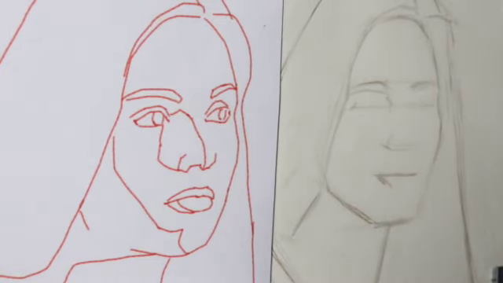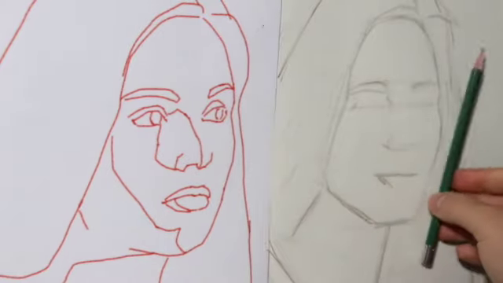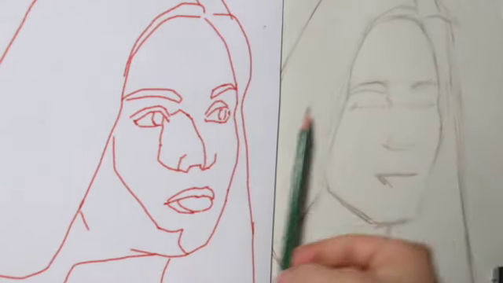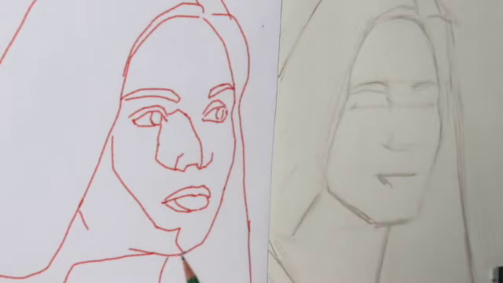See, where before it was just one straight line here, straight line there, now we're going to get into all these little nuances.